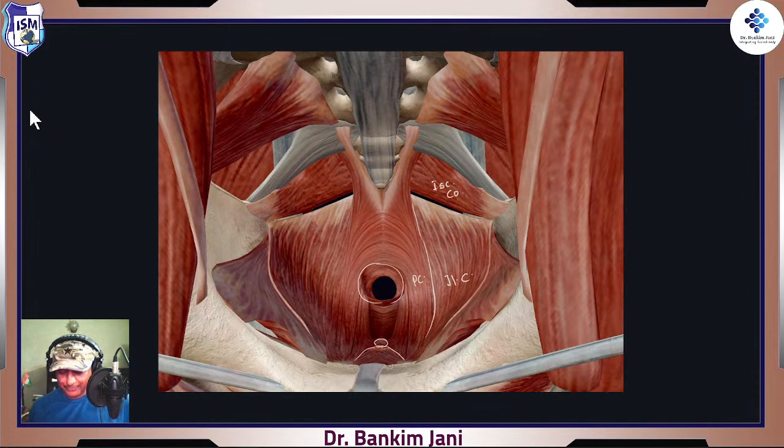Today is the last day for this abdomen. After that, we'll be starting head and neck. The muscle which is over here is obturator internus. Regarding the perineal body, now you know it, so I'm not writing it. And that is the deep transverse perineae. So all good.